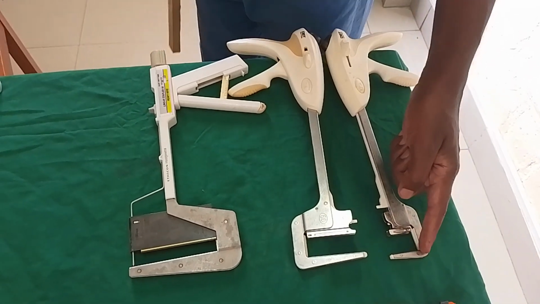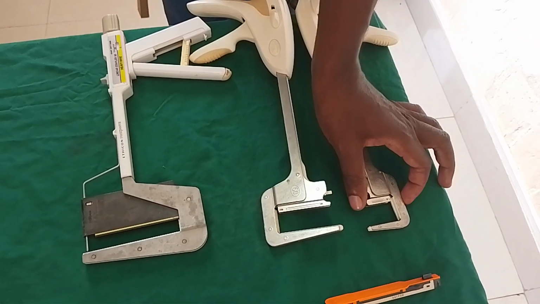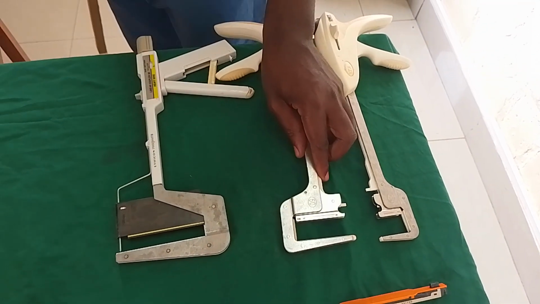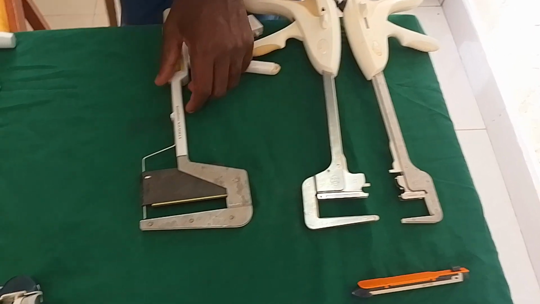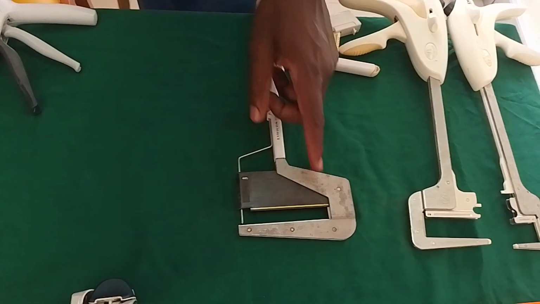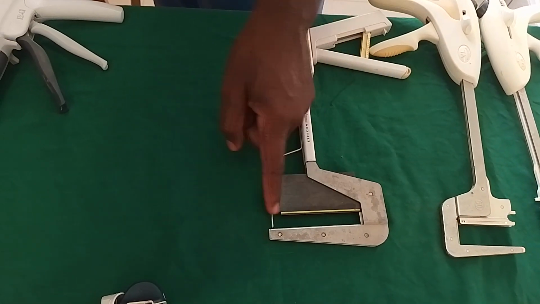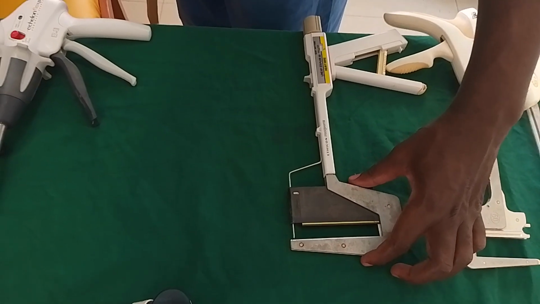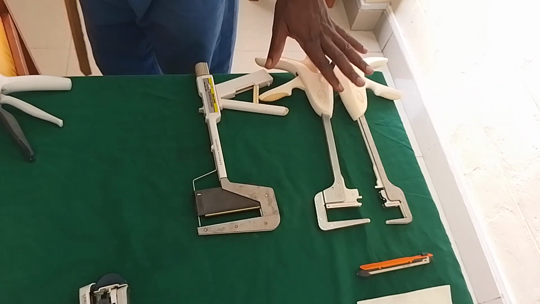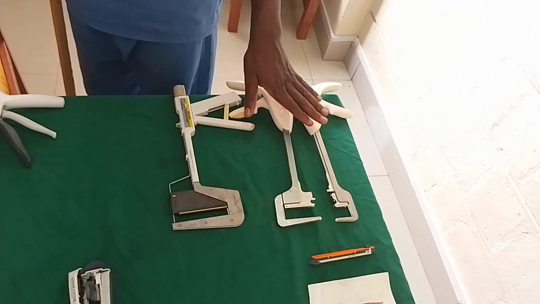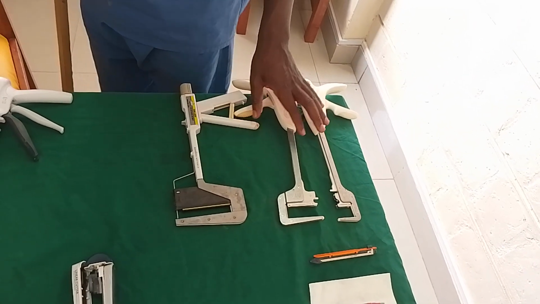This one shows us the length of the tissue. This is a 60 TA. This one also shows us the length of the tissue. This is a TA 90. It also shows us the length of the tissue that the staple can accommodate. So these ones are used when we are doing transverse anastomosis.